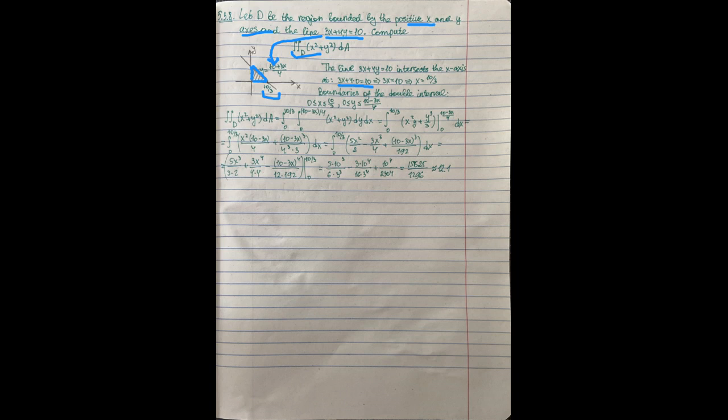So from this graph, we can see that the boundaries for the x variable are from 0 to 10/3, and for y, the upper limit is the graph, which is (10 minus 3x) over 4, and the bottom limit is just the line y is equal to 0. So now we can rewrite this original integral as the following.